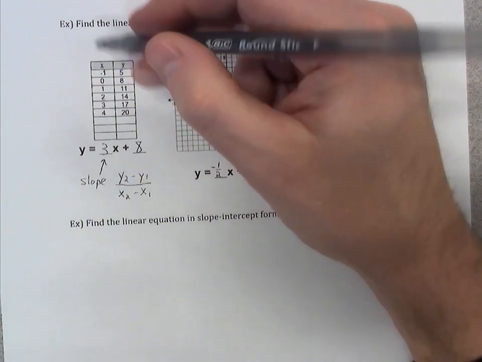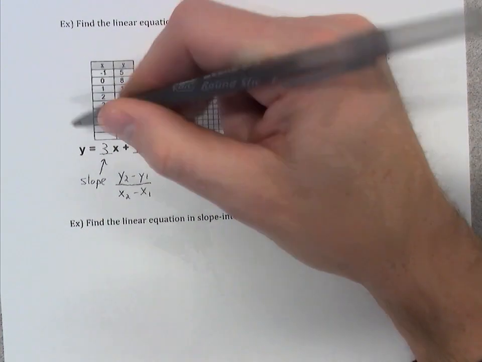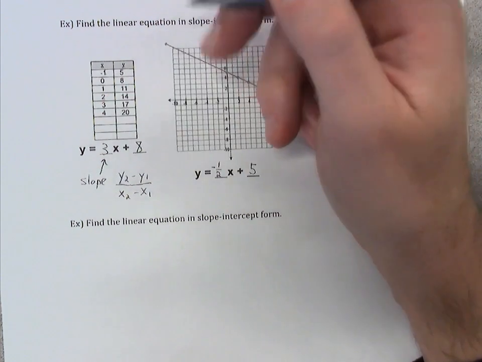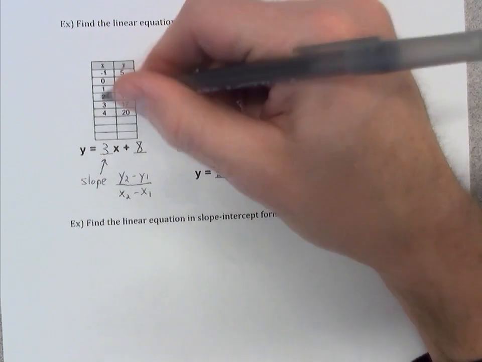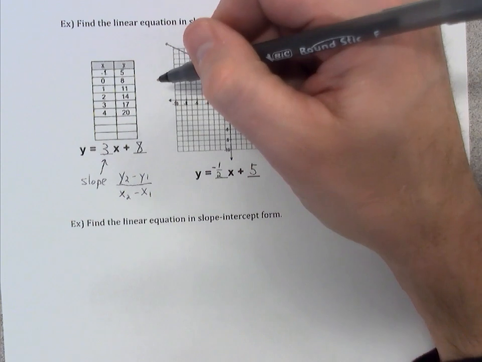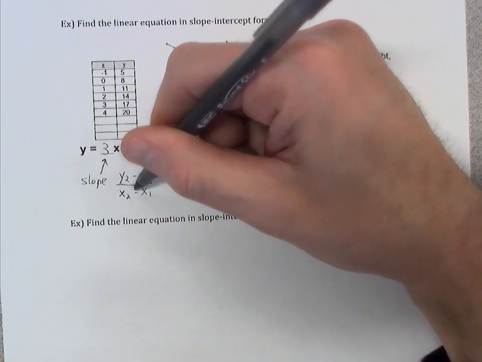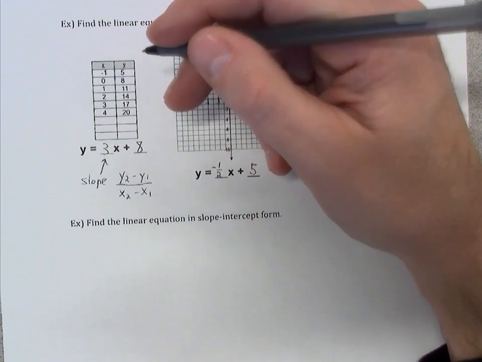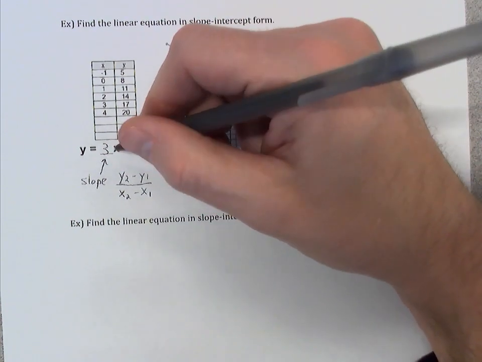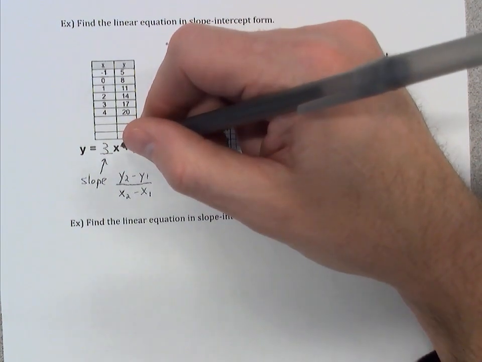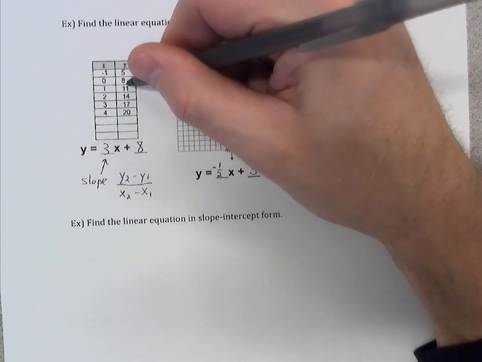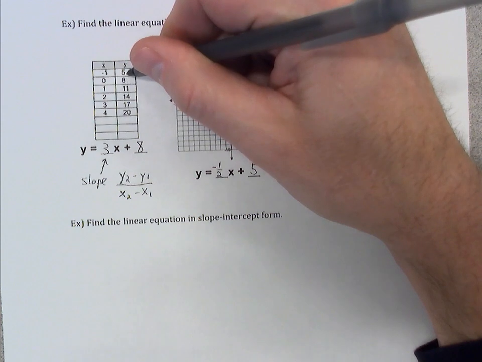So, for example, for this particular problem, we know that it was 3. Well, how did I know that it was 3? I can take any values from this table and plug them into this y2 minus y1 over x2 minus x1 and find that slope value. It really doesn't matter which values I choose as long as I use a value that's higher from a value that's lower.